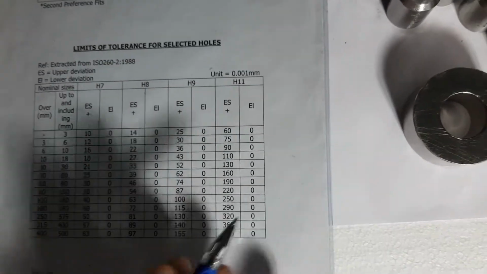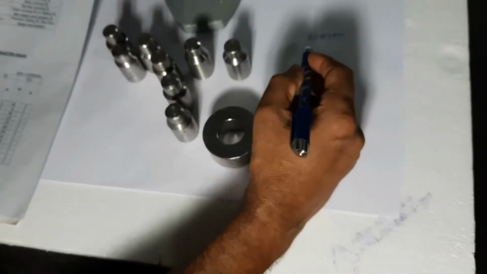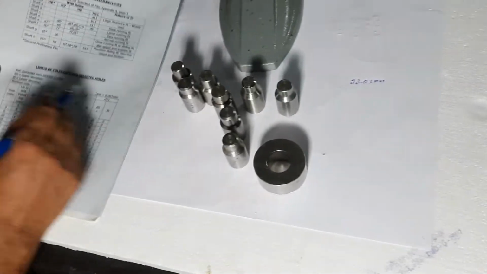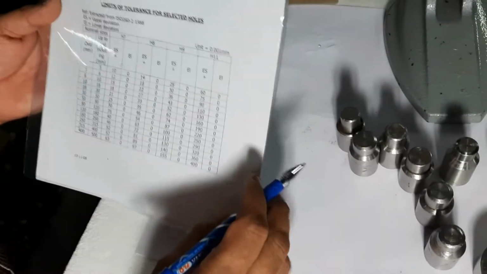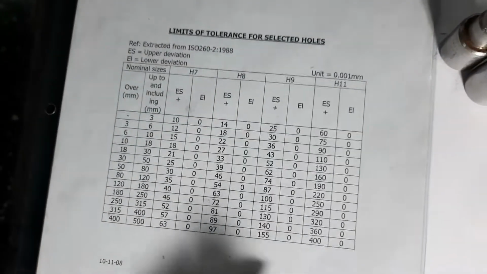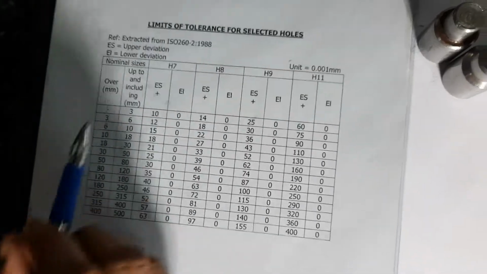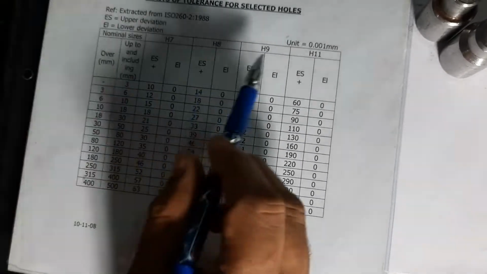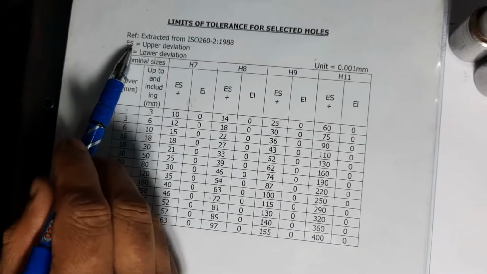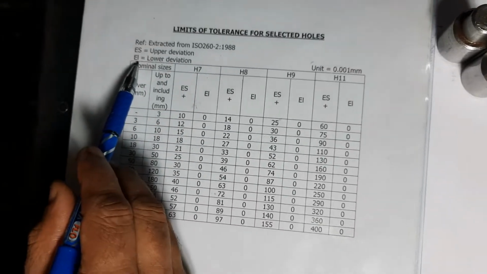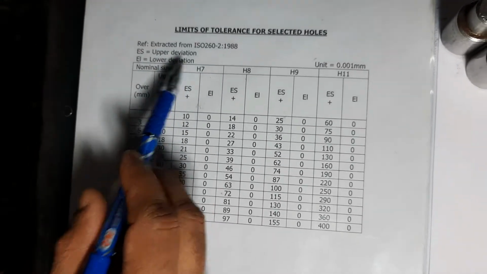So here we can check the hole. I told you the dimension of the hole is 23. This is the standard chart for finding the deviations. In this chart, ES indicates upper deviation and EI lower deviation.